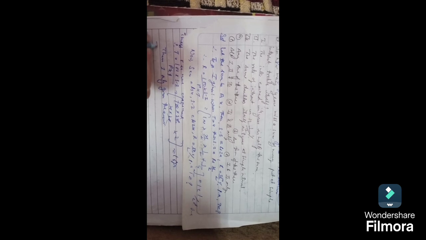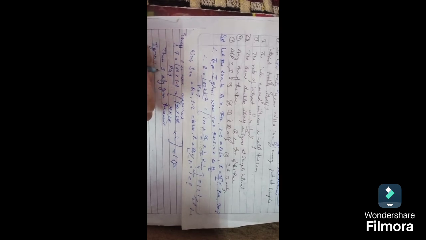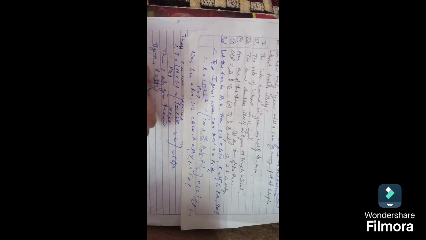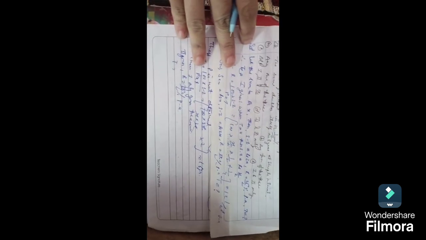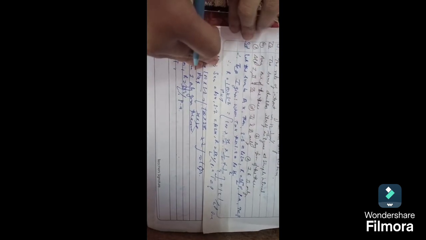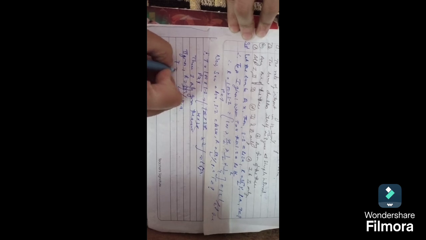So second gives R equals 25 by 2% per annum. T equals 100 into SI upon P into R equals 100 into 2x upon x into 25 by 2.